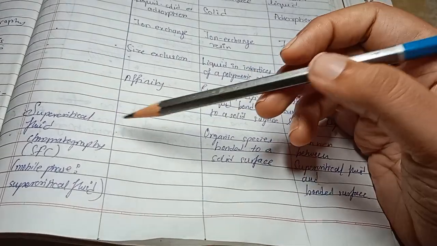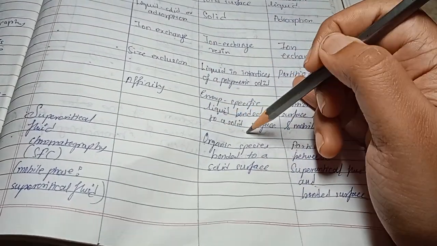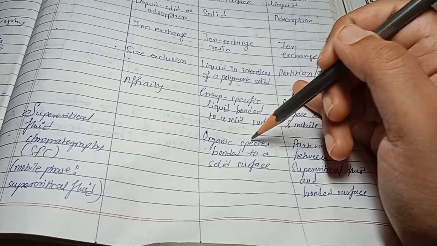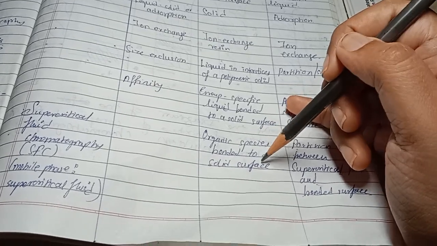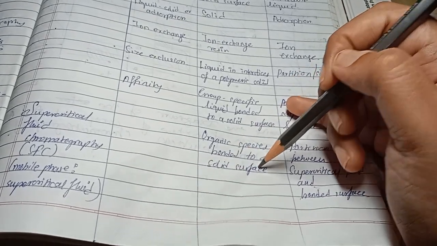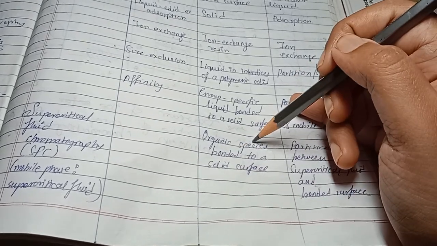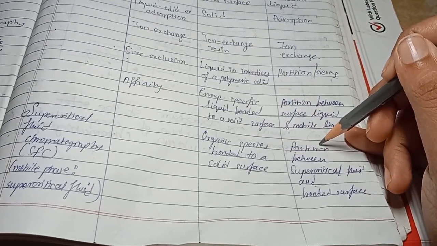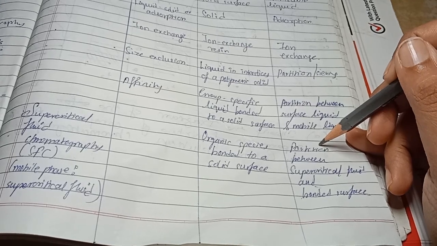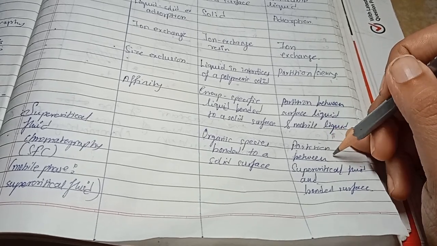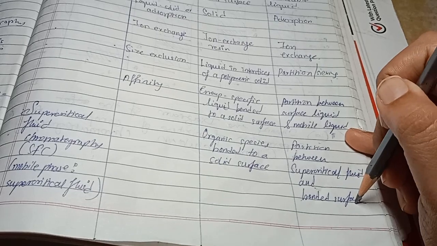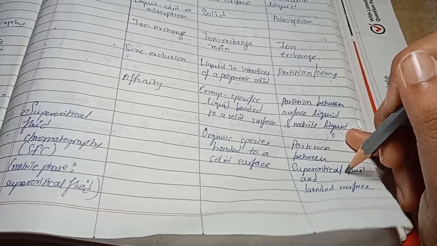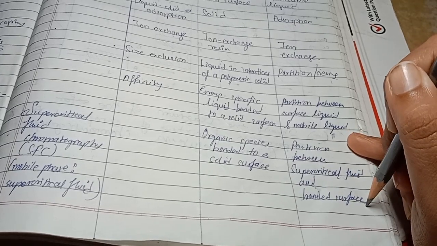Here the stationary phase used in SFC will be organic species bonded to a solid surface. So the solid surface will be the stationary phase, which is bonded to an organic species. That organic species is present in the mobile phase. The type of equilibrium is partition between the supercritical fluid and the bonded surface. So the partition will be between the supercritical fluid and the bonded surface.